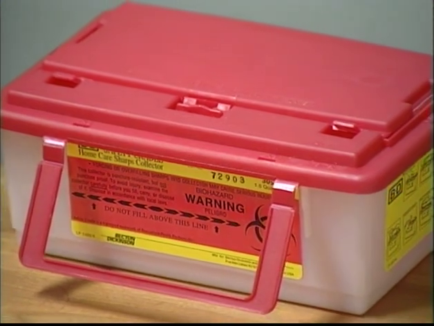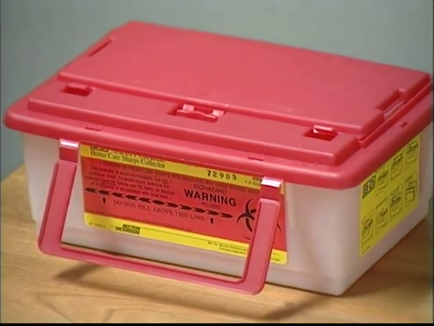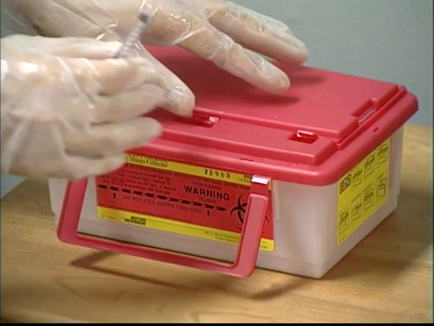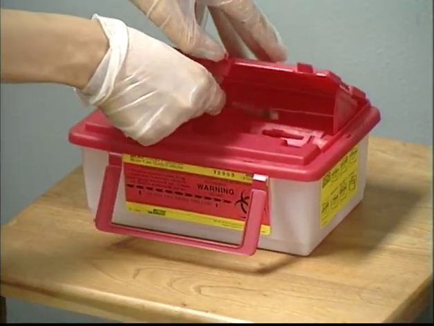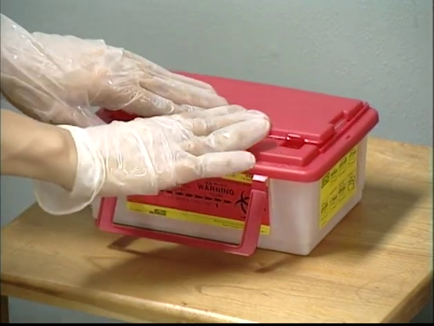Tricia disposes of a used syringe in the sharps container. When disposing of sharps, do not recap the syringe. Never break the needle from the syringe. Always dispose of it in one piece.